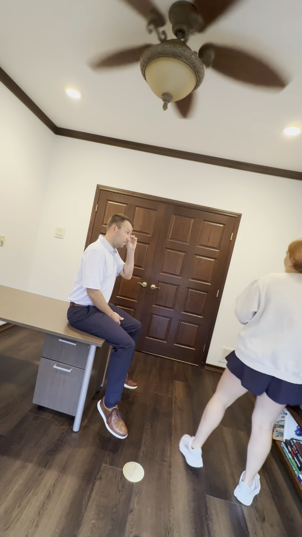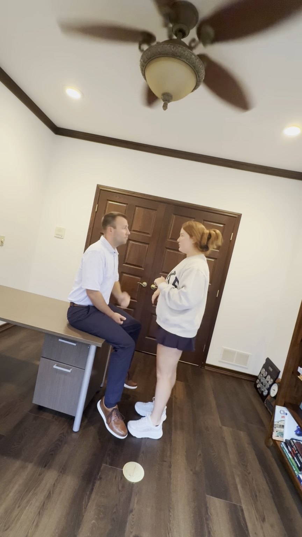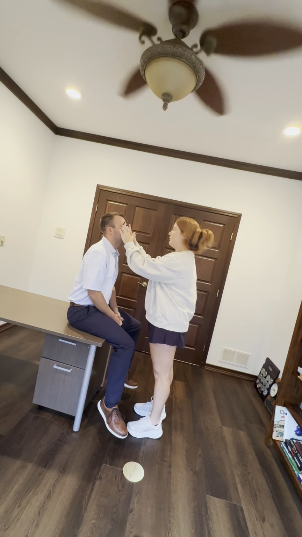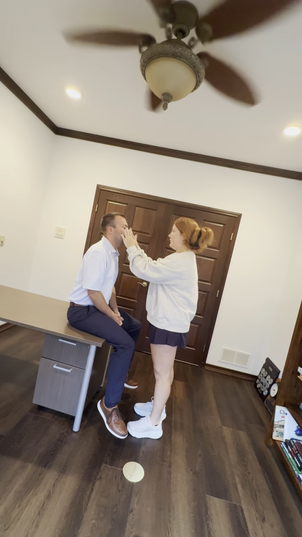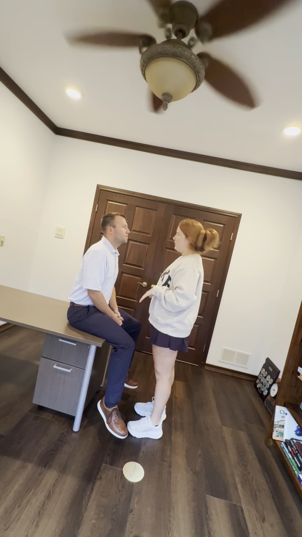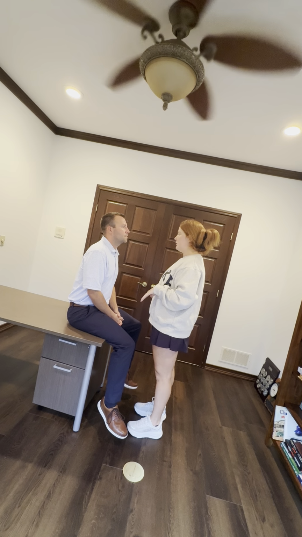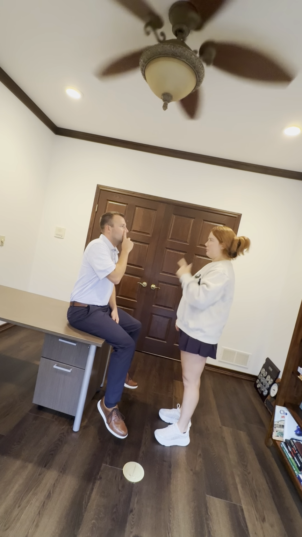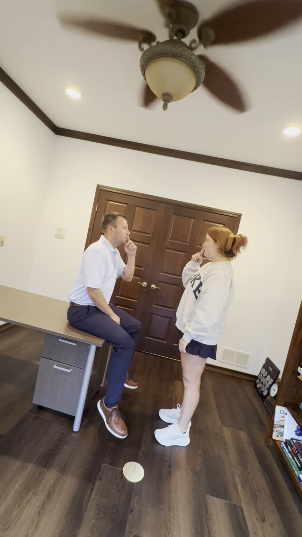Okay, so next we're gonna move on to the exam of your nose. I'm just looking at both sides here for symmetry. I'm gonna feel for any crepitus or masses. It looks symmetric to me. There's no abnormal tissue noted on the outside. Go ahead and take one finger, take a breath in, and then do the same thing on the other side.